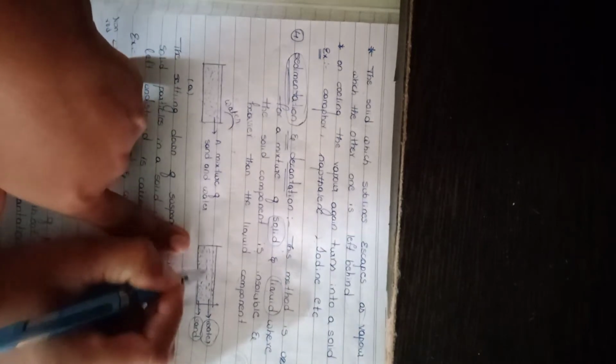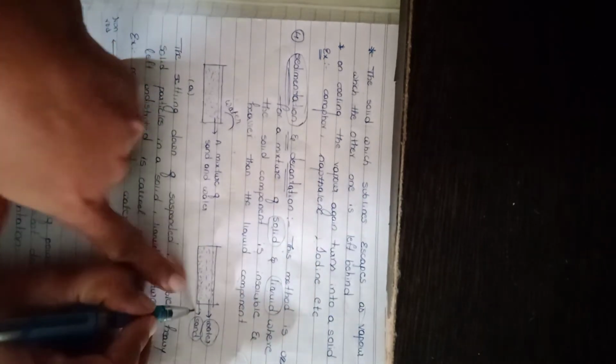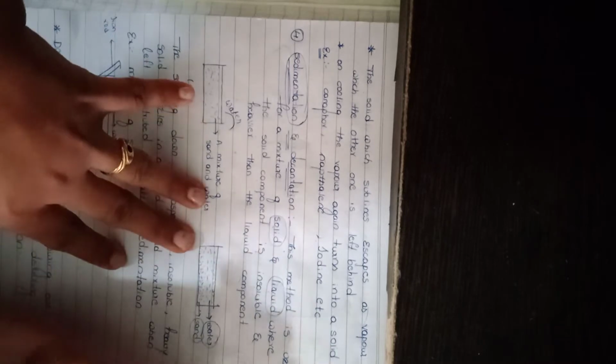If you mix the sand and water, it will mix, isn't it? And then you keep it aside for 15 minutes. Then what will happen? Sand will settle down and water remains on top. So that process is called sedimentation.